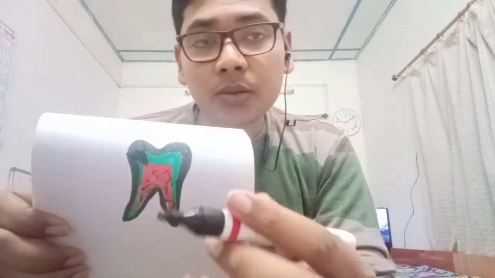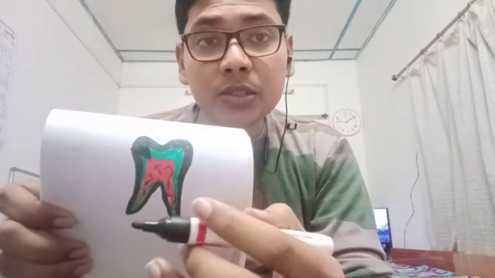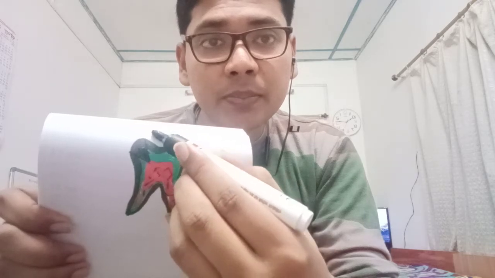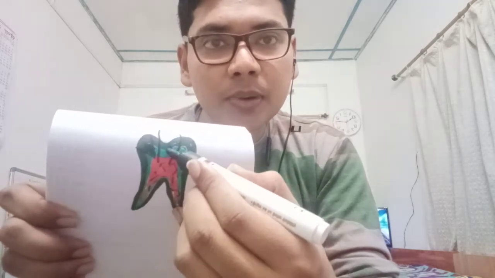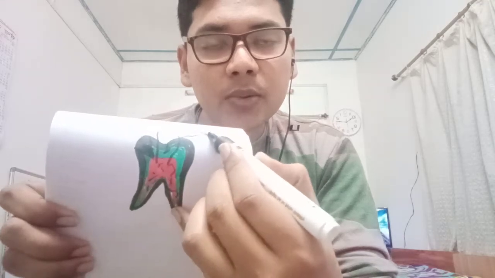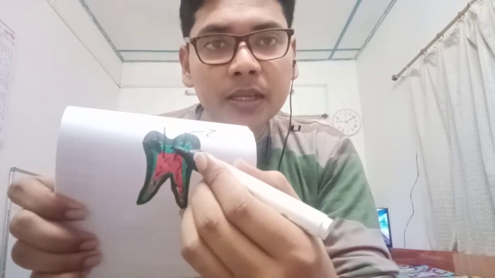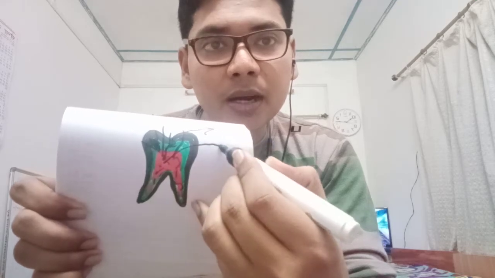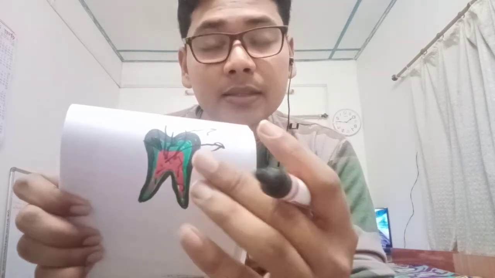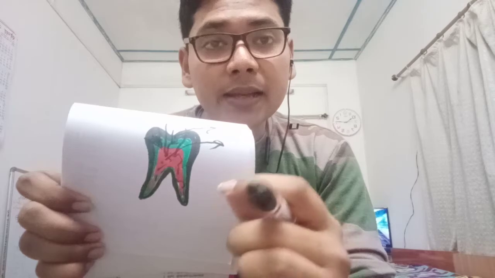Next, what will the dentist do? Dentist will make a hole like that. This part will be removed by the dentist, and the dentist will create a path to reach the pulp. Dentist will insert instruments to remove the red part because it is affected. This is RCT, root canal treatment.